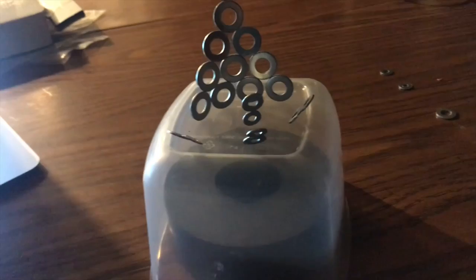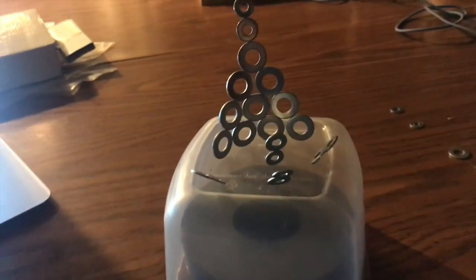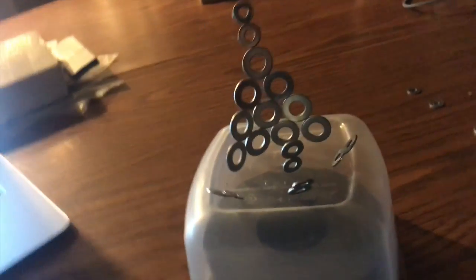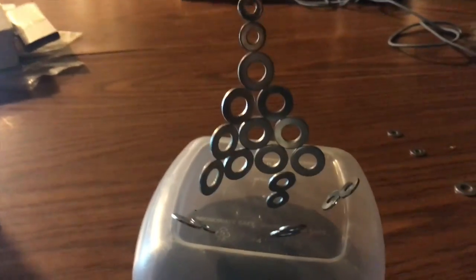So basically that is it. That is the concept of magnetism and ferromagnetism. And this is something I made.